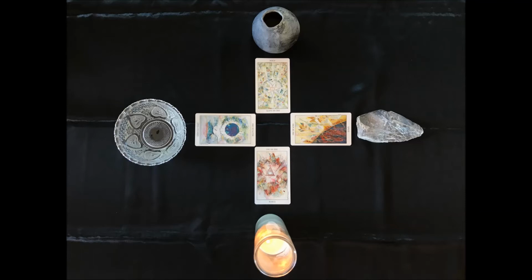Okay, so we'll just look at the ones right now. So we're looking at the 1 of fire, the 1 of water, the 1 of wind, and the 1 of earth. Okay, so first of all, all of the ones represent a new beginning. It's a starting point. It's an arbitrary starting point, maybe, and an arbitrary starting point in each suit. It begins in each suit.